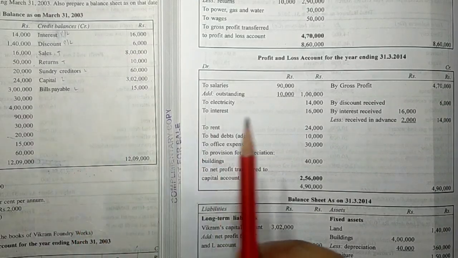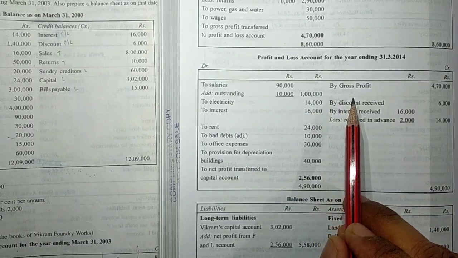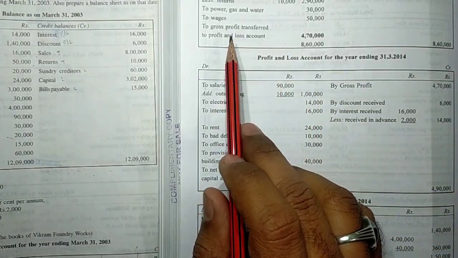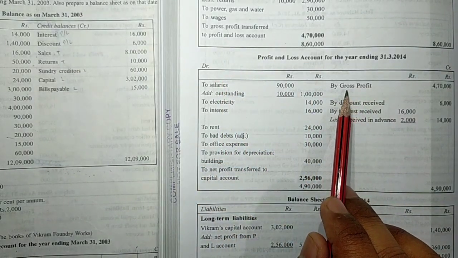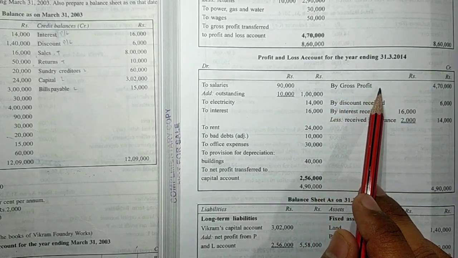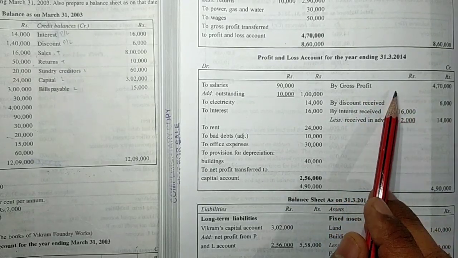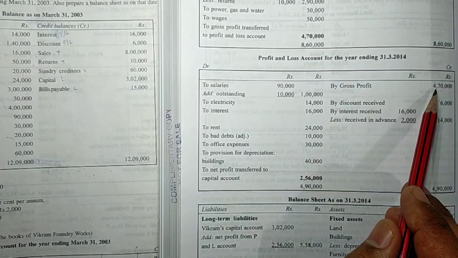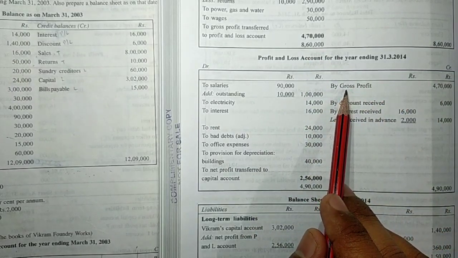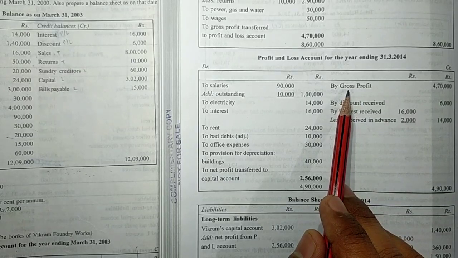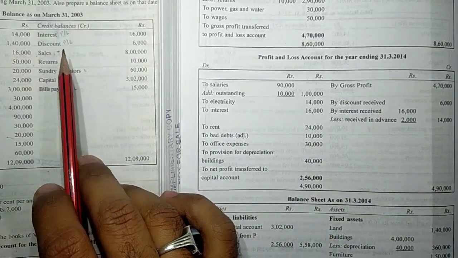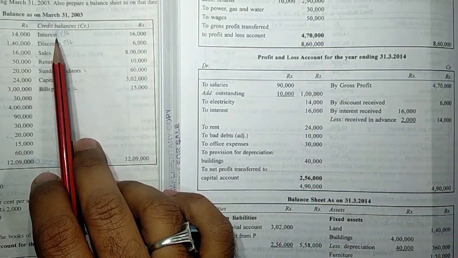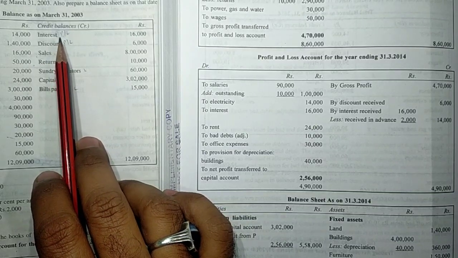We'll check what the credit balances may be. The first entry, definitely, gross profit is being transferred to the profit and loss account by gross profit brought down, BD. This is 4 lakh 70,000, the same amount. Now check for the credit balances. What exactly are the credit balances? The first credit balance which comes under the profit and loss account is interest. This is interest received.